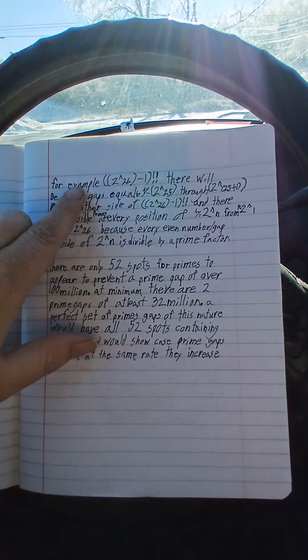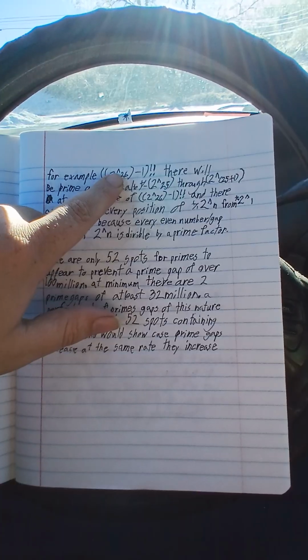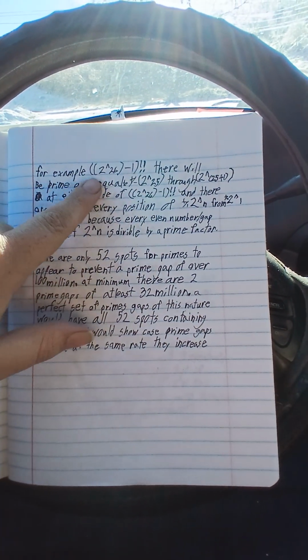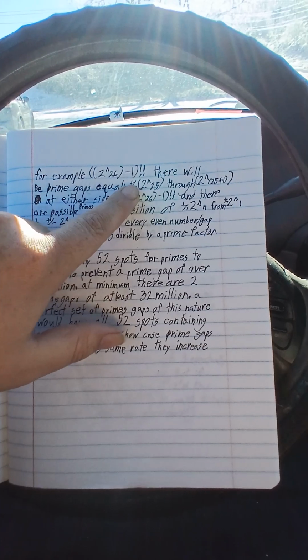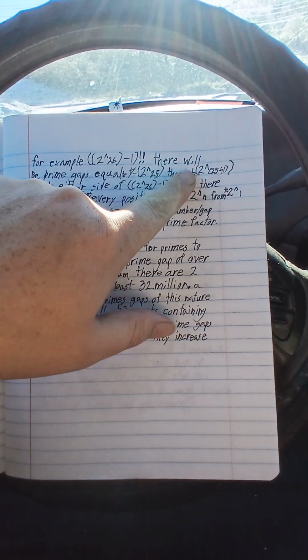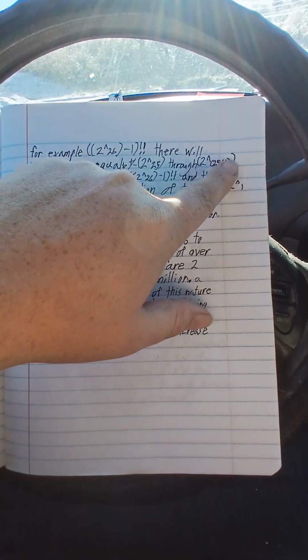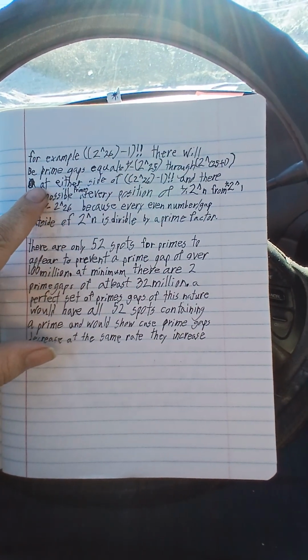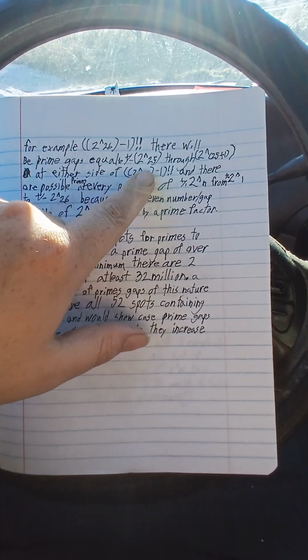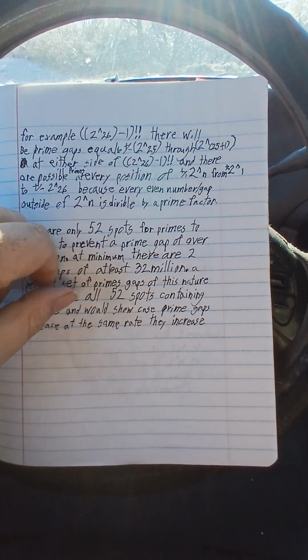For example, 2 to the power of 26 minus 1 double factorial will have prime gaps equal to plus or minus 2 to the power of 25 through 2 to the power of 25 plus 1 at either side of 2 to the power of 26 minus 1 double factorial.